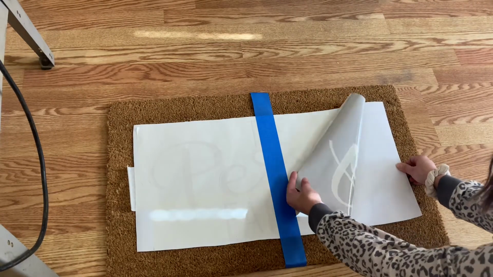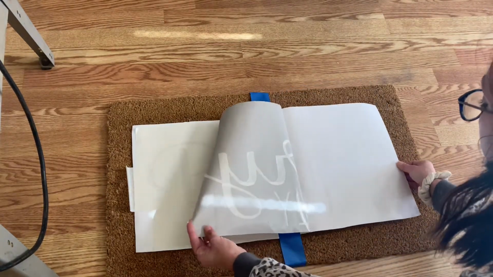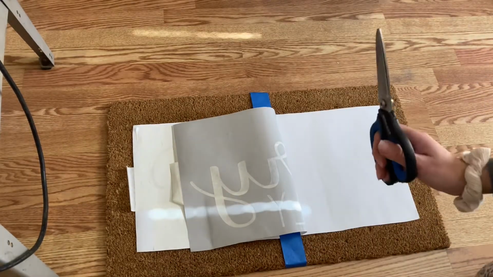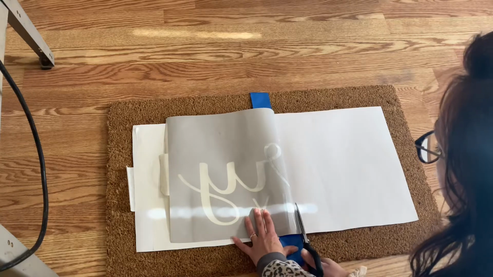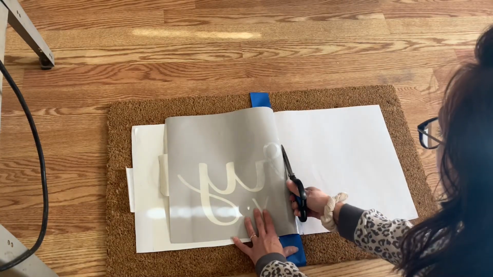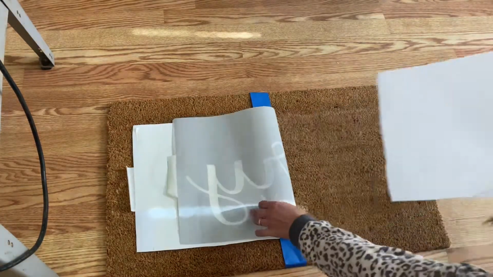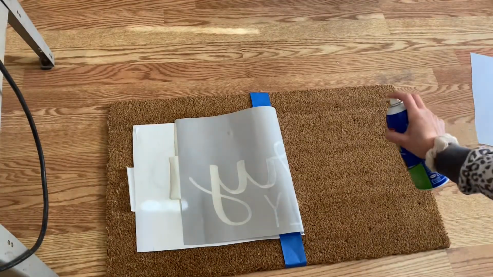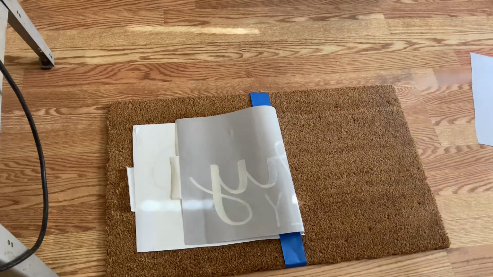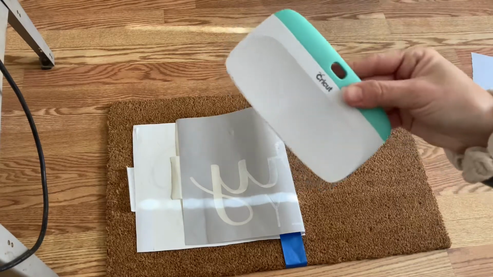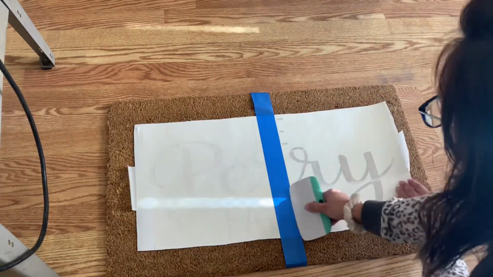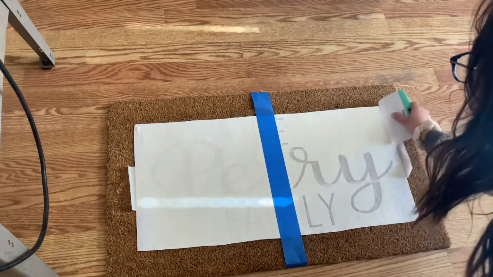Now I'm lifting up the vinyl so that I can cut away the paper backing. For the product that makes my life so much easier when making these doormats is this Loctite spray adhesive. This adhesive works so well with helping the vinyl to adhere to the doormat so that I'm able to pull up my transfer tape and my stencil barely moves.